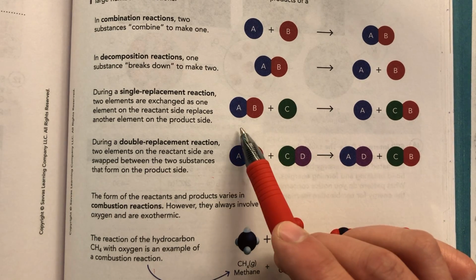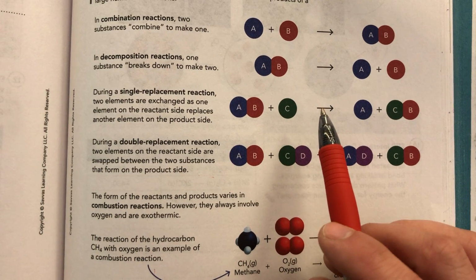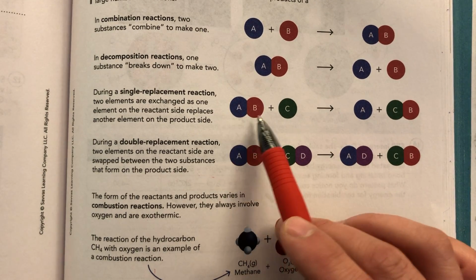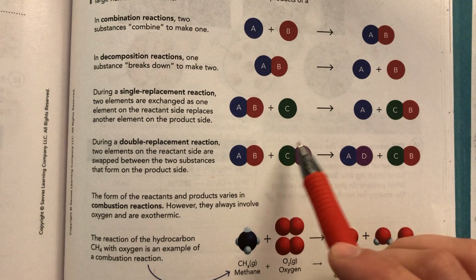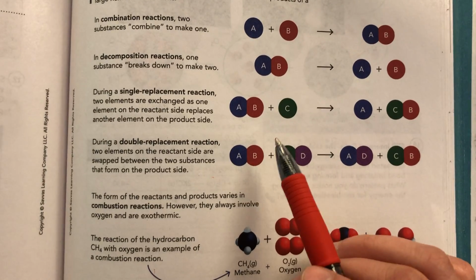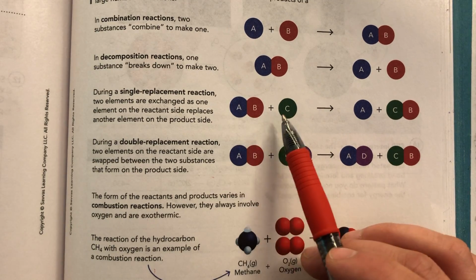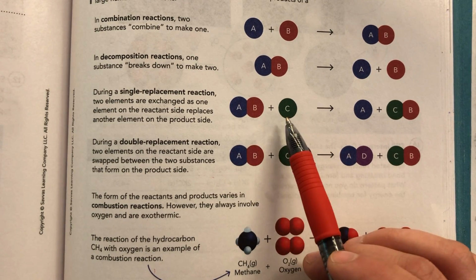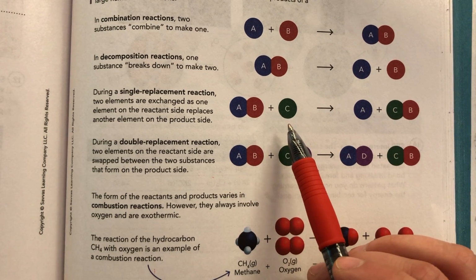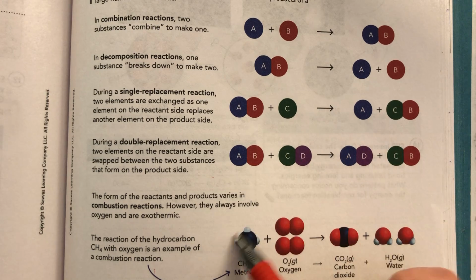So C is coming over and bumping it out, and A is now going to go back to its elemental form, where before it was in a compound, okay? And we'll talk about this. We're going to spend time talking about the activity series. We're going to discuss why it is that A is taken and not B, and if a reaction even occurs, right? Is there a chance that C could not react with A or B? Yeah, there is, and we'll discuss that.